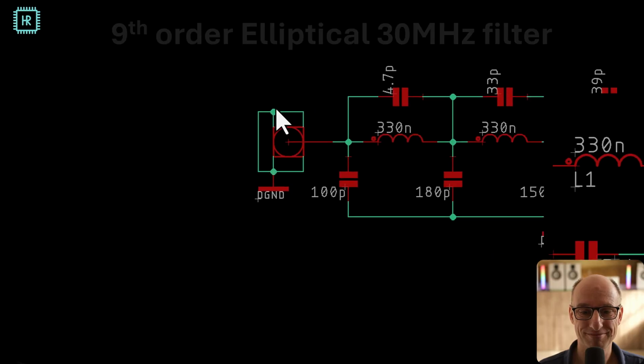So you may wonder where this loss comes from. In an inductor, it's either the resistance of the wire, which makes up the inductor, or it's the core material. And in a capacitor, it's usually the dielectric that has a loss factor.